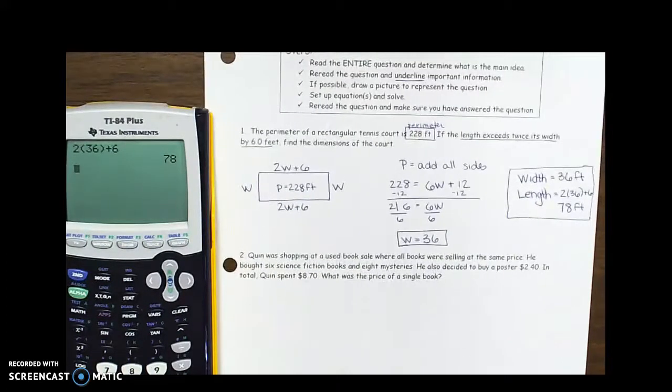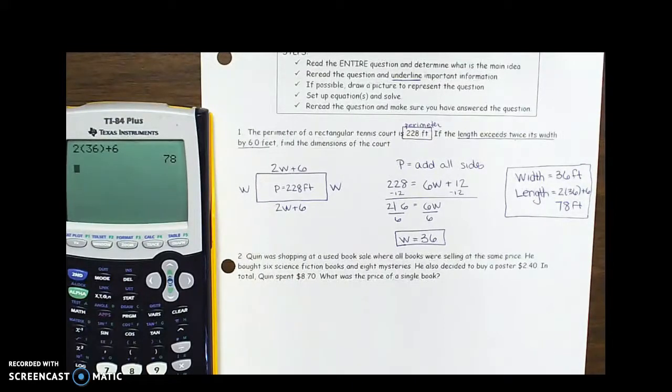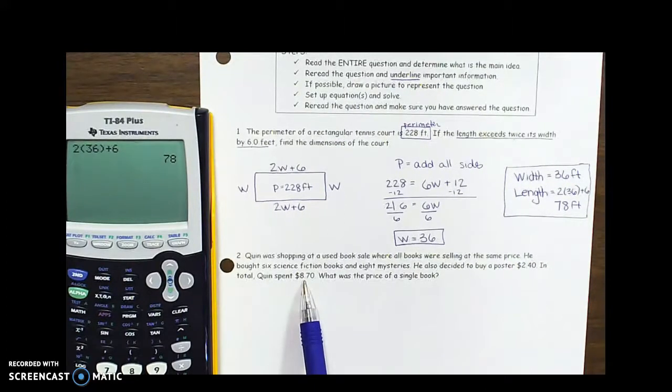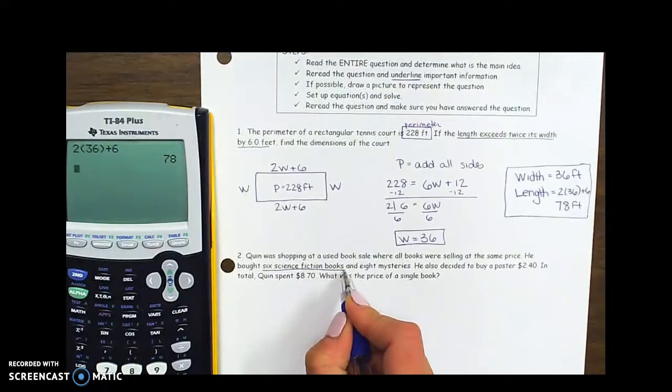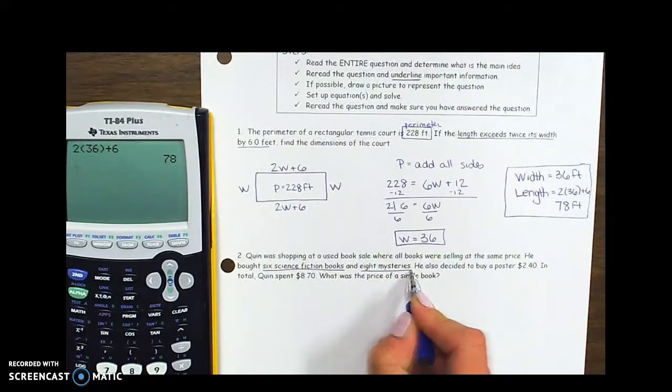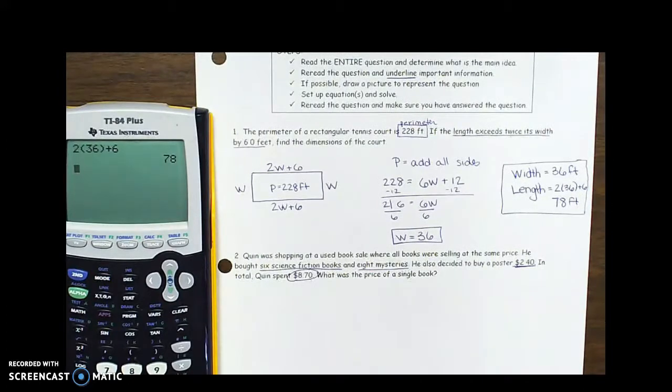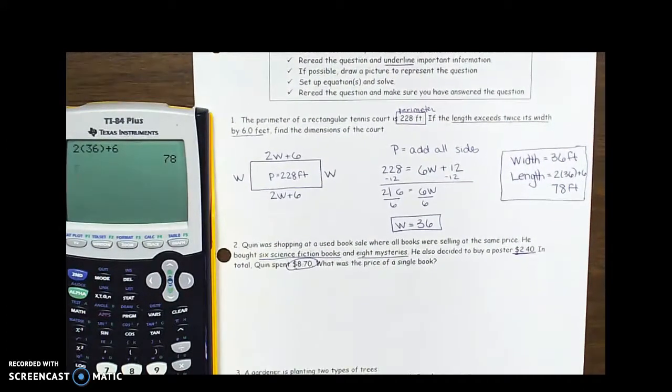Okay, step number 1, we read the question. Let's talk about what's the main idea here. The main idea here is that Quinn went and bought books and a poster, and we have his total price. The main idea here is we want to find the price of a single book. Now, reread the question, underline important information. So we have 6 science fiction books, 8 mystery books, 1 poster, and we have a total of $8.70. Okay, so now we have our important information.